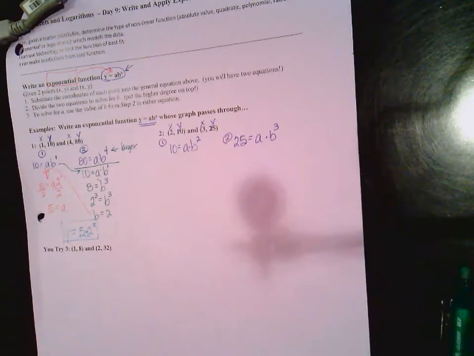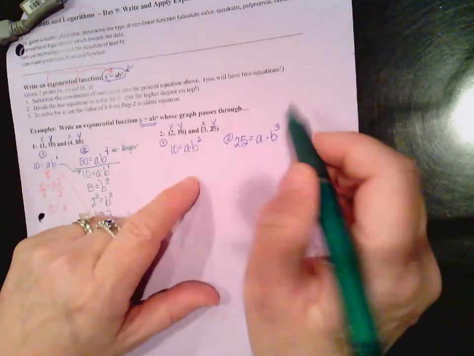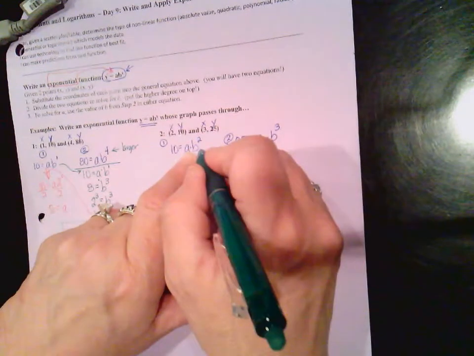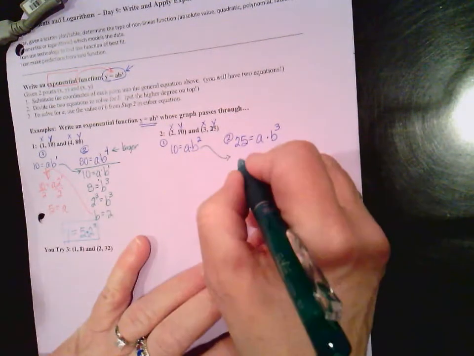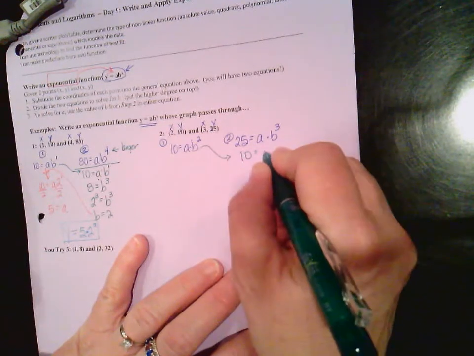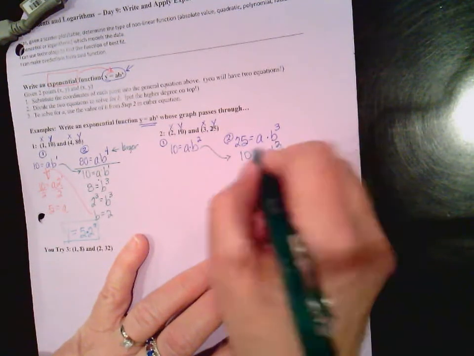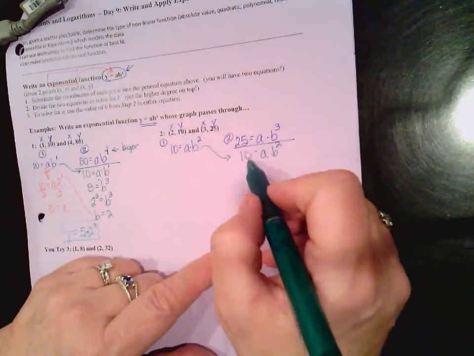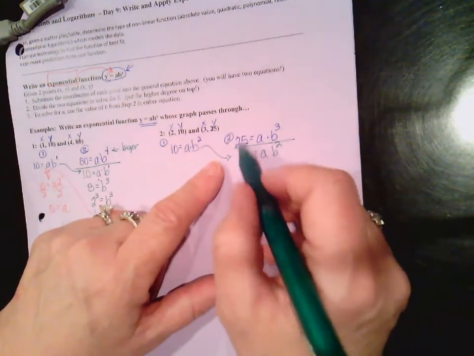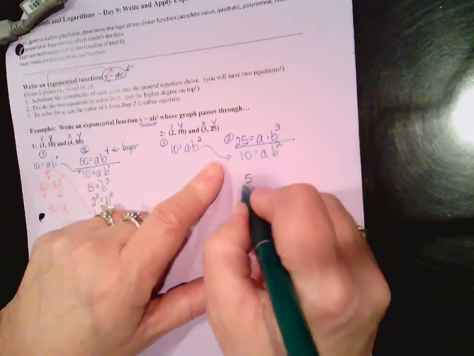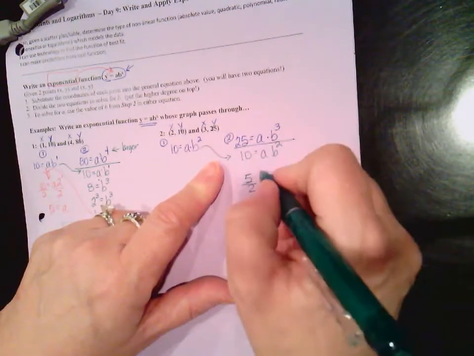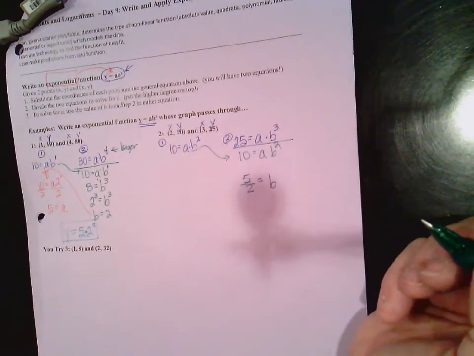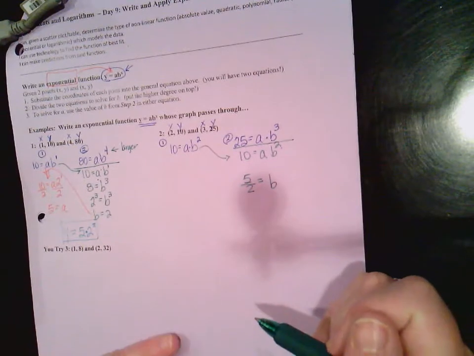Now I'm going to divide these two, and which one goes on top depends on which one has the biggest exponent. And right now b to the third is a bigger exponent than b to the second, so this one's going to go underneath. So we have 10 equals a b to the second, and I'm dividing those. Okay, well, we can't really divide evenly 25 divided by 10, but I can simplify that. 5 goes into both of those, so that gives me 5 over 2. The a's cancel, and on the b's, 3 minus 2 is b to the first, so 5 over 2 equals b to the first, or b. So I've solved for b.